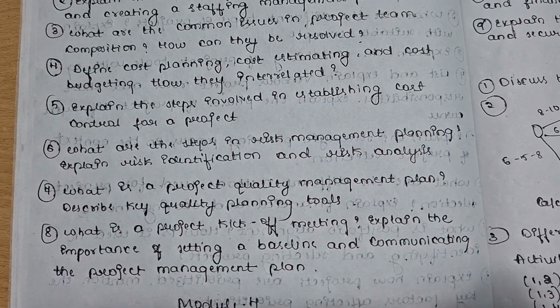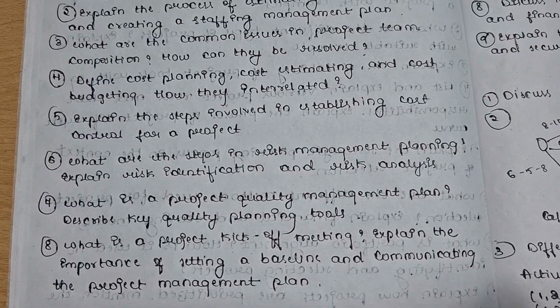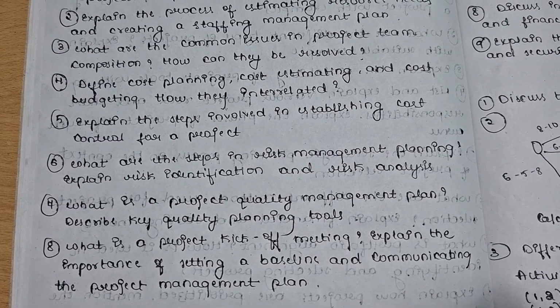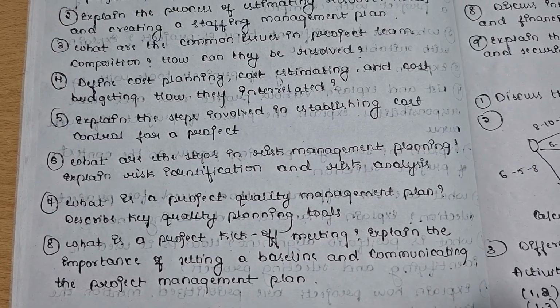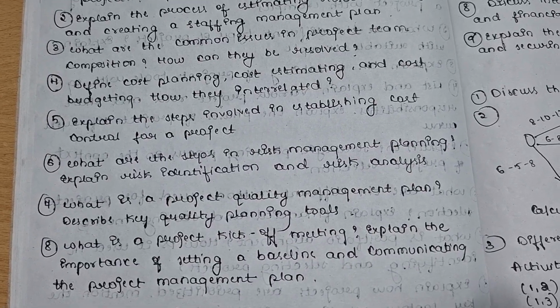What is a project quality management plan? Describe key quality planning tools. What is a project kick-off meeting? Explain the importance of setting a baseline and communicating the project management plan.